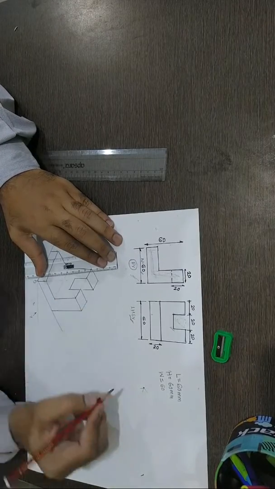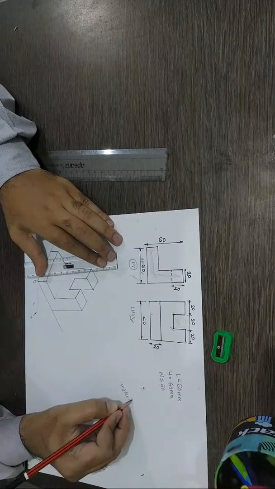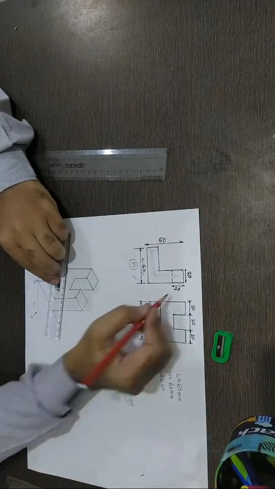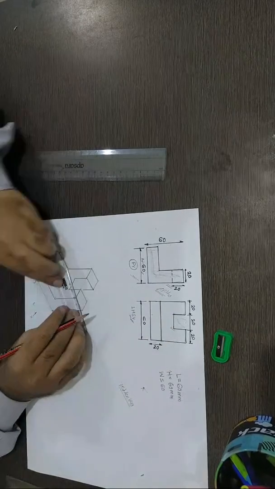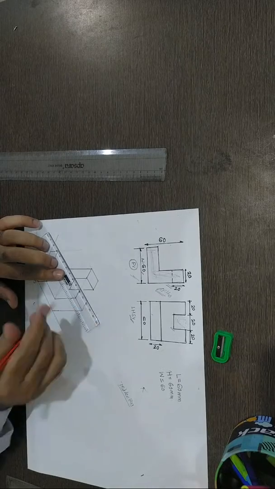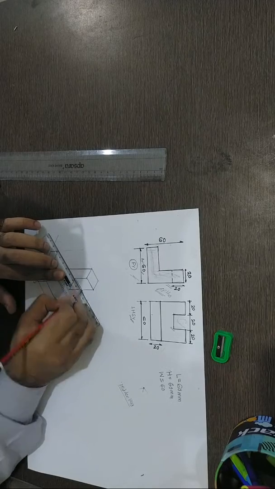visible. So remember, there is no hidden line in the isometrics. Whatever is visible, only you should draw. In the question it is hidden, so that's the orthographic view, but in ISO there are no hidden lines. Now parallel to this, draw one more surface from this edge and join it.